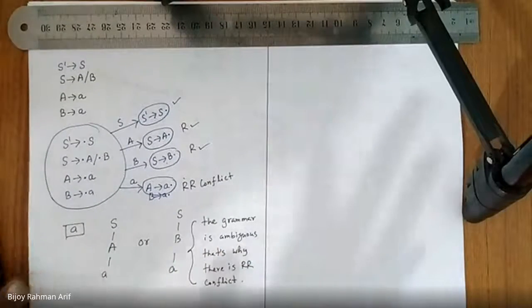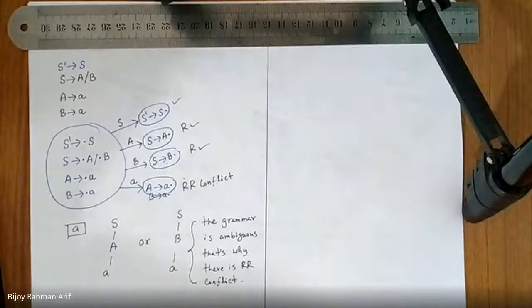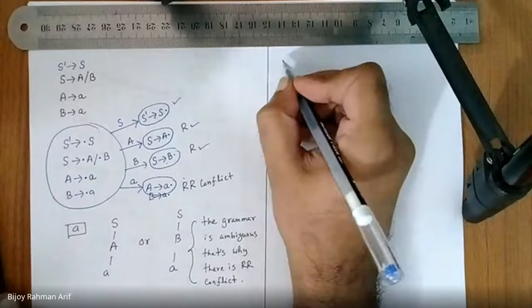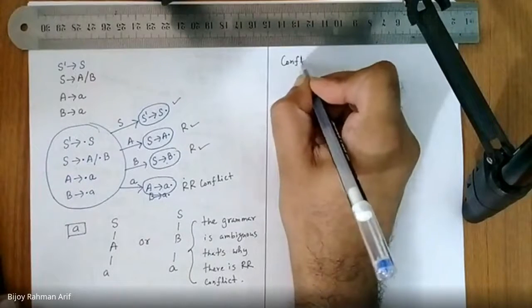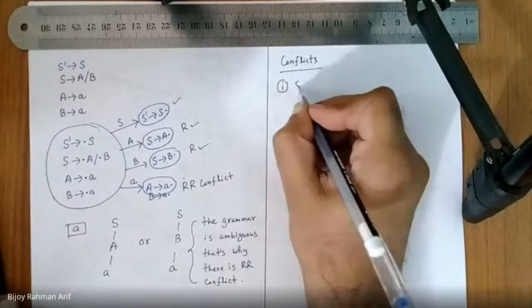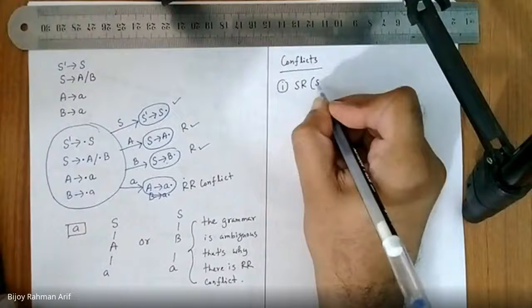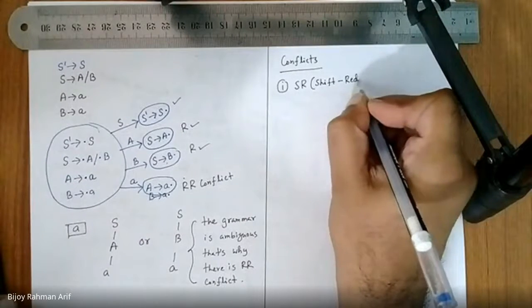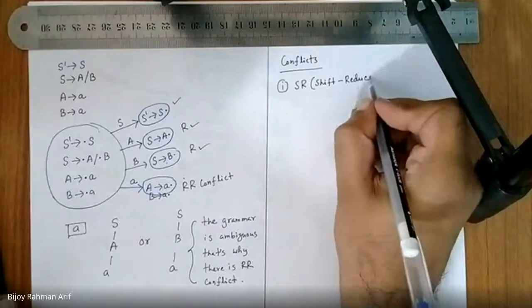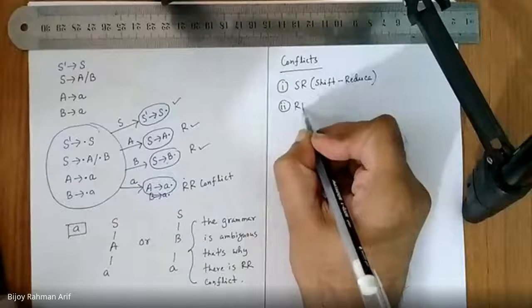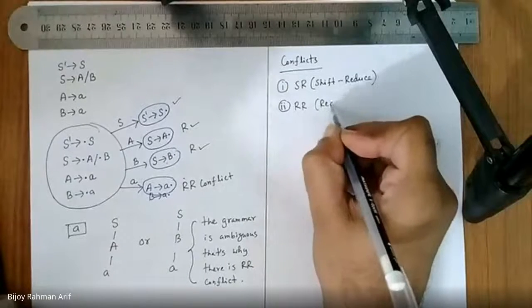So two types of conflicts are possible. One is shift-reduce conflict. Another one is reduce-reduce conflict. So if we talk about conflicts, number one, shift-reduce. Number two, reduce-reduce.